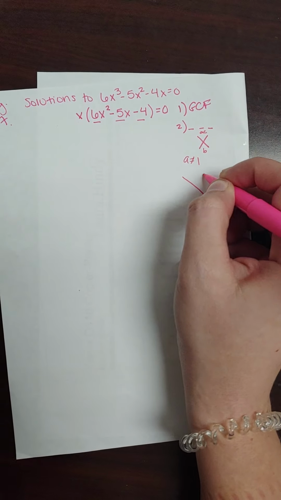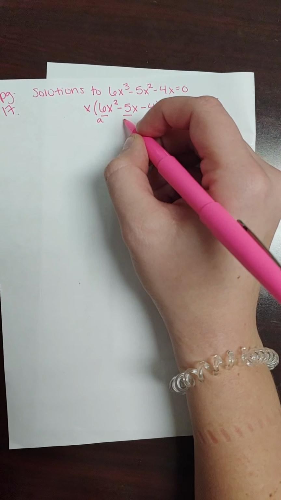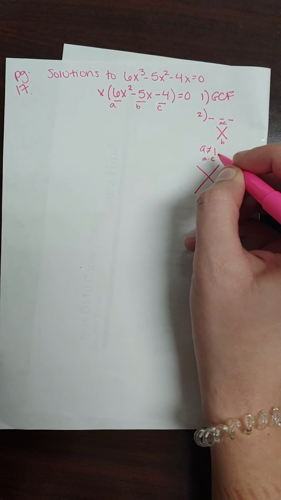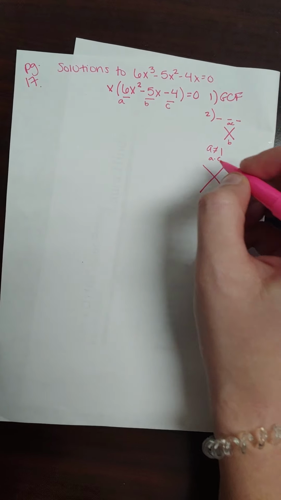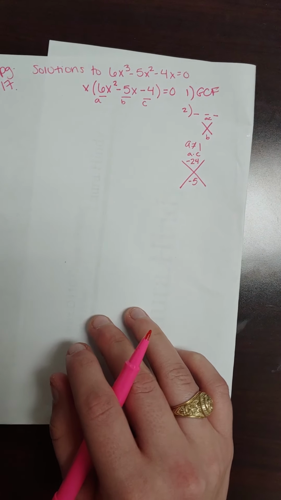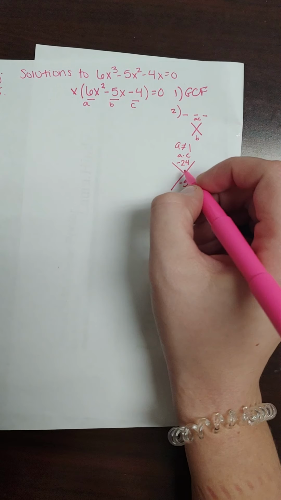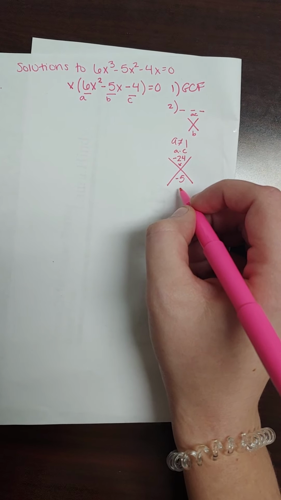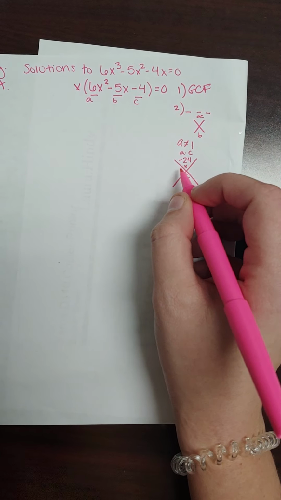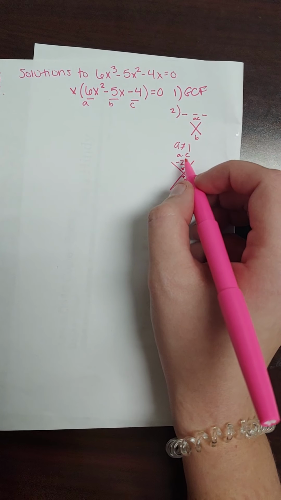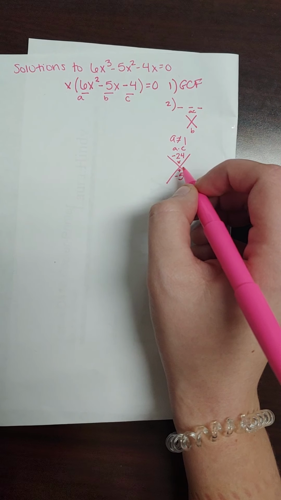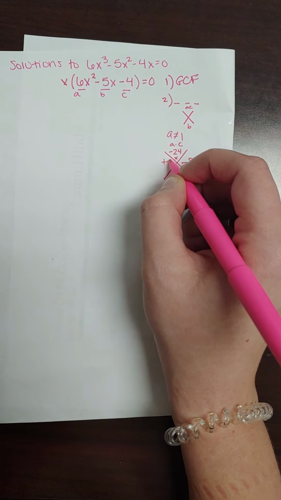So let me write this a little bit bigger. Remember, this is the a, this is b, and this is c. So I'm going to do a times c on top, which is 6 times negative 4, that's negative 24. b is negative 5, so I'm going to put that on the bottom. And I'm still doing the same process where I'm finding 2 numbers to multiply to give me negative 24 and add to give me negative 5. If you had to toy around with it a little bit, I'm thinking of 2 times 6, that doesn't work. 3 times 8, okay, those have a difference of 5. I need a negative 8 and a positive 3.